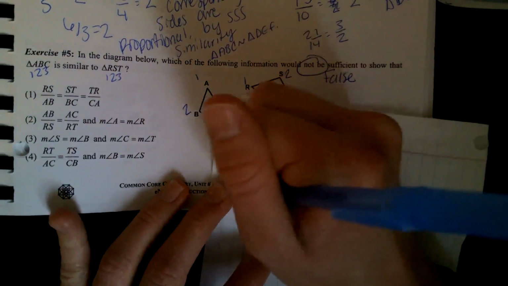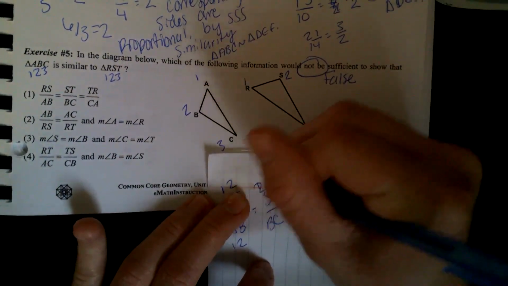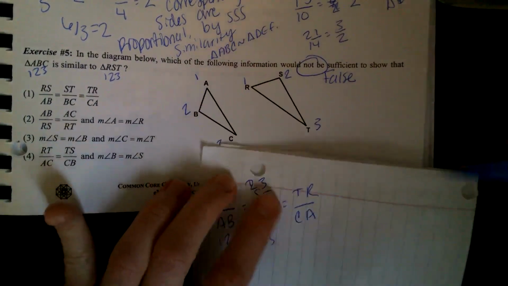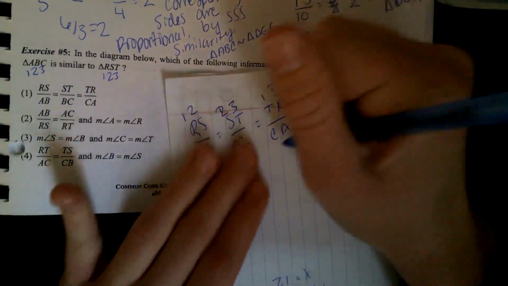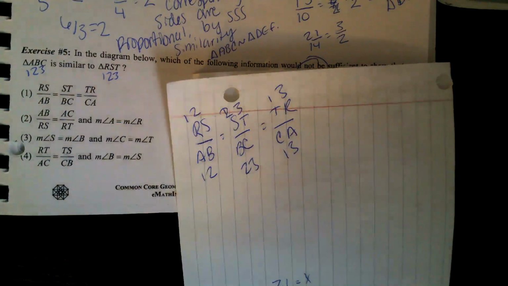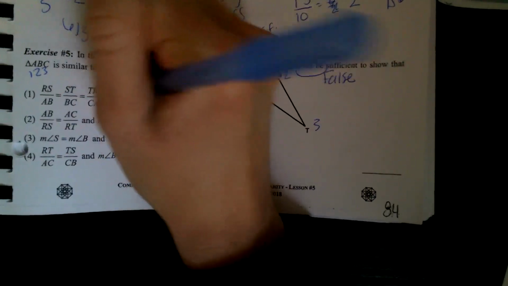AB is 1, 2. ST is 2, 3. And BC is 2, 3. TR is 1, 3. CA is 1, 3. Now, since all three sides are proportional, this one's by side similarity. That one is true, so that one is not our answer.